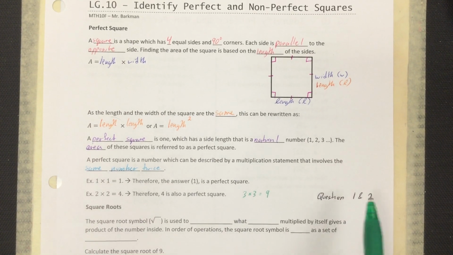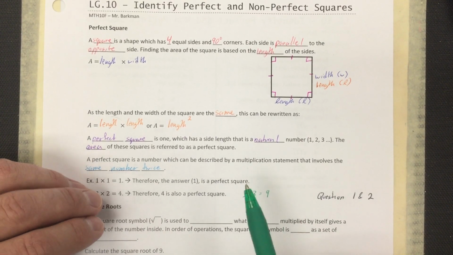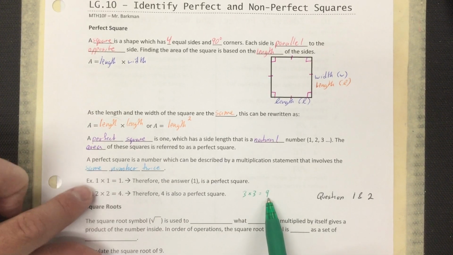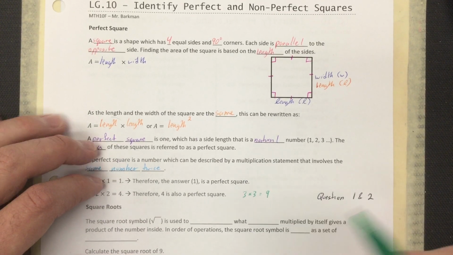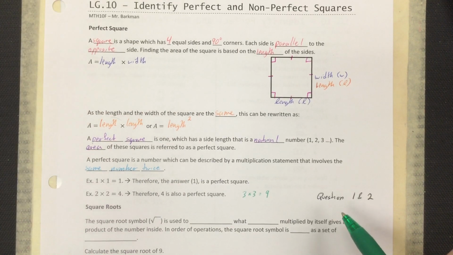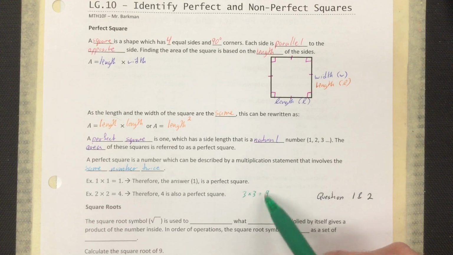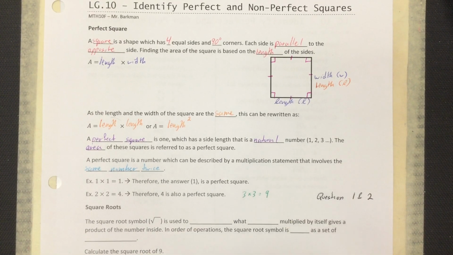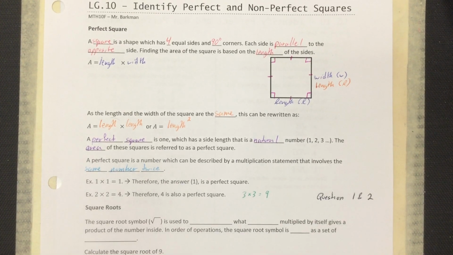I want you to take a look at questions 1 and 2, dealing with perfect squares. Question 1 asks you to find the first 10 perfect squares. So 1 would be the first one, 4 is the second one, 9 is the third one. You'll notice 1, 2, 3. I want you to find the first 10, and then question number 2 is asking for the next 10, from 11 to 20. The first 10 will be from 1 to 100, and the second 10 will be from 101 to 400, in between there. So I want you to work on questions 1 and 2 from the assignment. It's looking at what our first 20 perfect squares are.